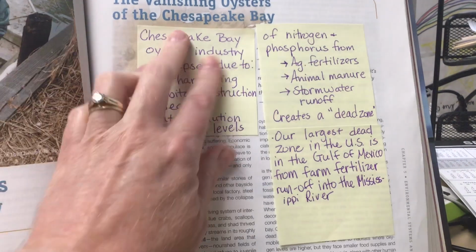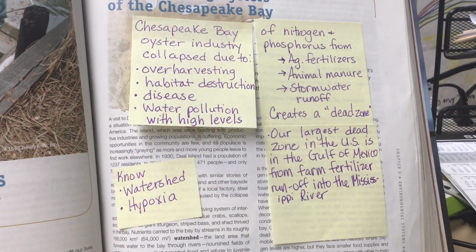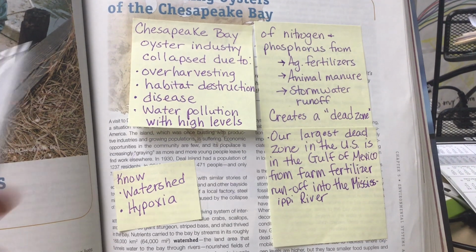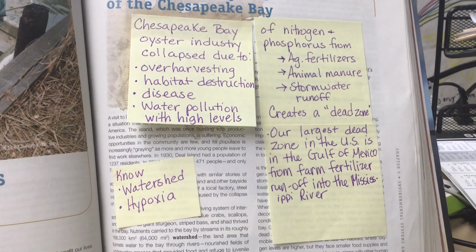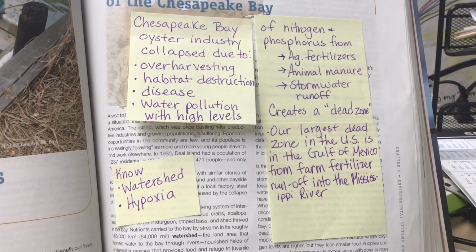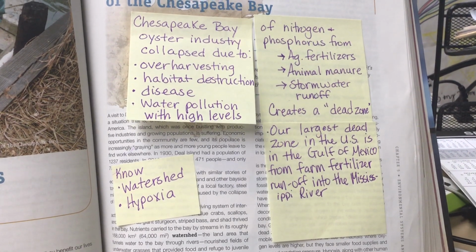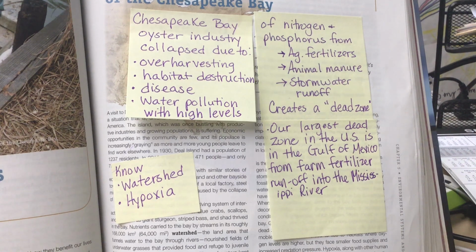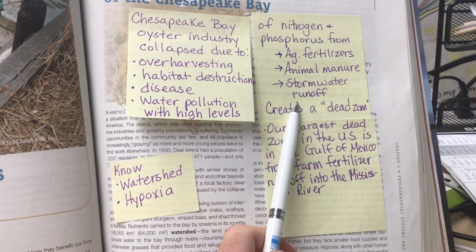They've been known for centuries for their oyster industry. And it collapsed because of overharvesting, which means it's like overfishing, except you don't fish for oysters, you harvest oysters. And habitat destruction, diseases in the oysters, and water pollution with high levels of nitrate and phosphorus from agricultural fertilizers, animal manure, and stormwater runoff.